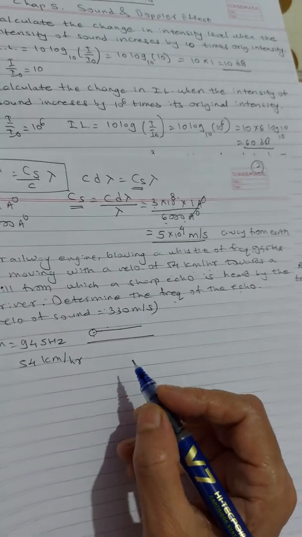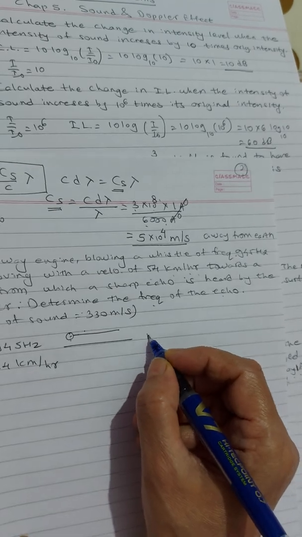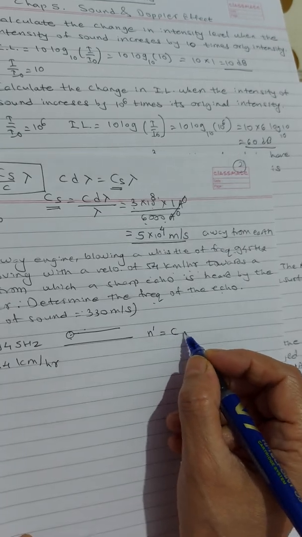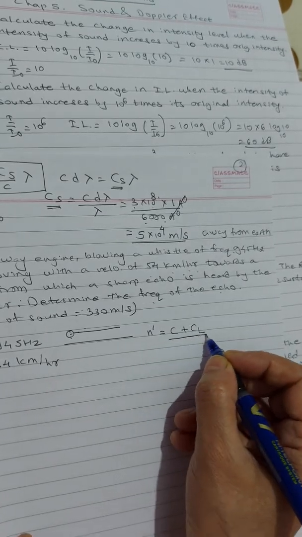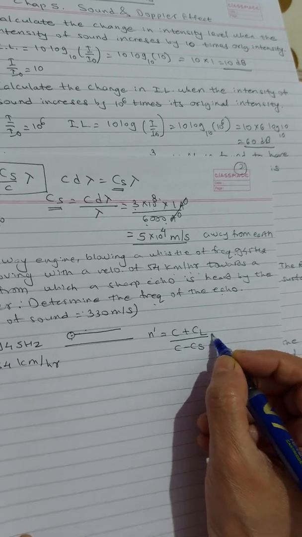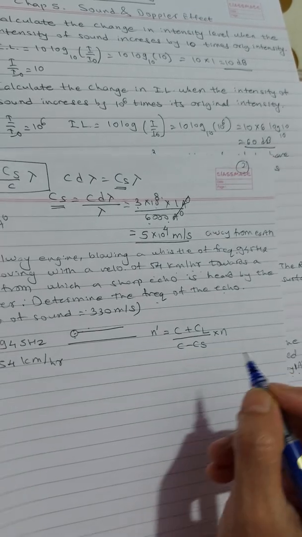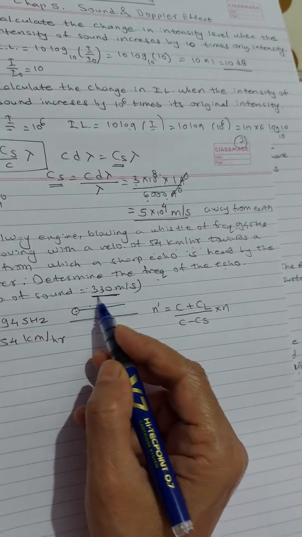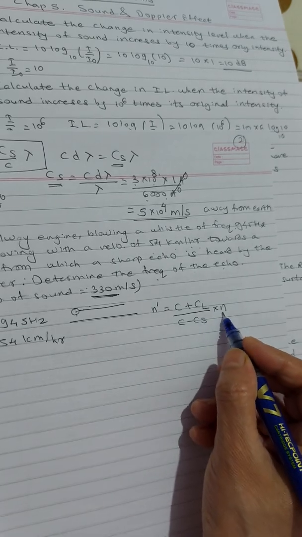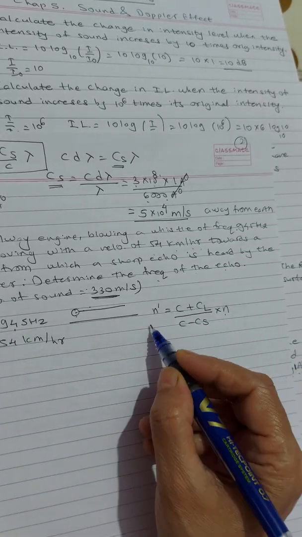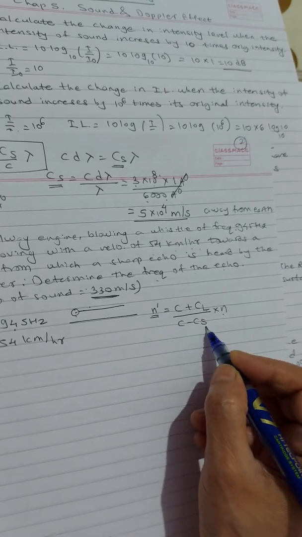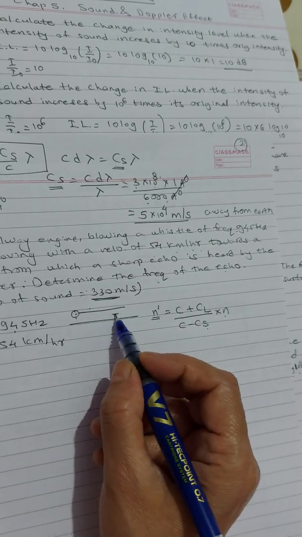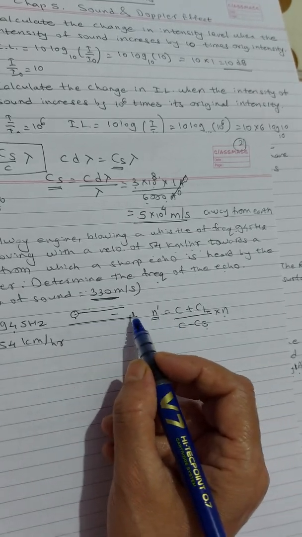So in this case, very interestingly, we need to find n dash. The formula we'll have to use is n dash = (C + CL) / (C − CS) × N. Now the first job, what is the C given to you? C is given as 330 meters per second. How much is N? N is 945. N dash we need to find. How much is CL or CS? They say that it is moving with 54 kilometers per hour and the echo also is coming at the same speed.